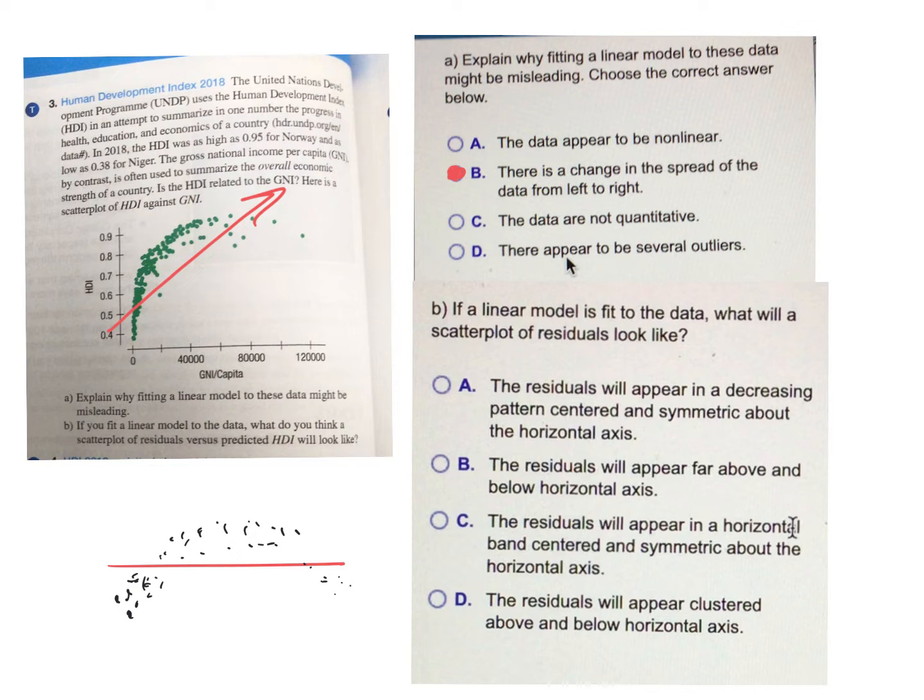But none of these options say the residual plot is going to be curved, right? This one says the residuals will appear in a decreasing pattern. Well, what I've drawn here is not really a decreasing pattern. Another says centered and symmetric about the horizontal axis. Residuals will appear far above and below the horizontal axis. Residuals appear in a horizontal band centered and symmetric about the horizontal axis, or the residuals will appear clustered above and below the horizontal axis. And that's the answer that's correct.